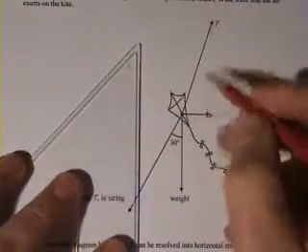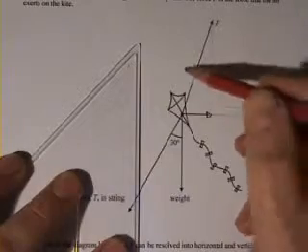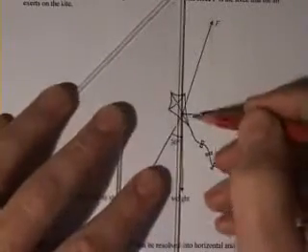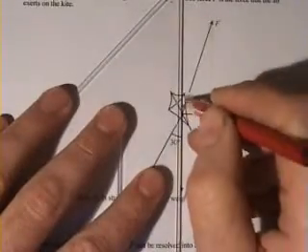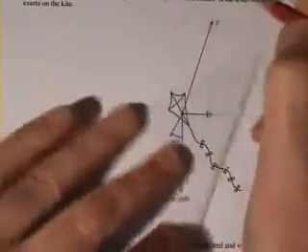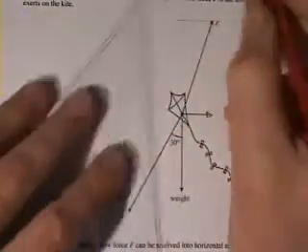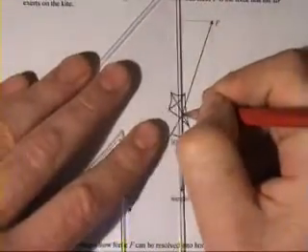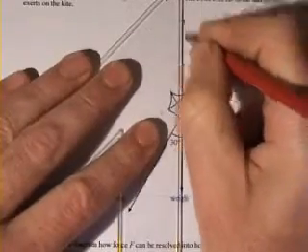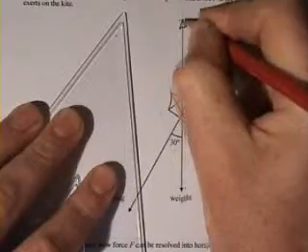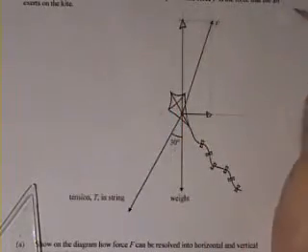So the idea of components is finding two forces that would do the same job, and the job of F is to act at the middle of the kite, so let's draw the other component there as well. We get the length by coming across from F. So there we have the vertical component.